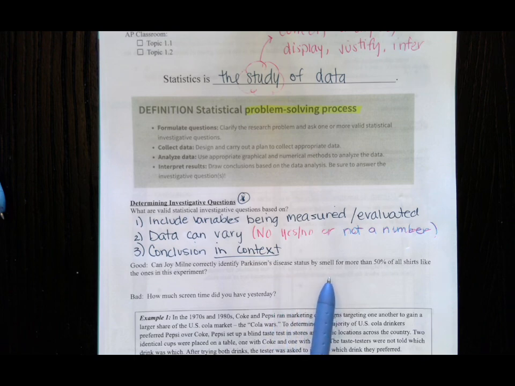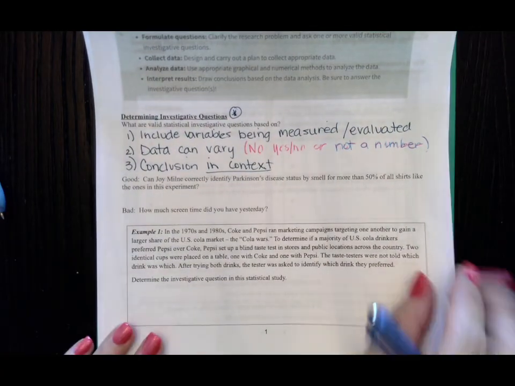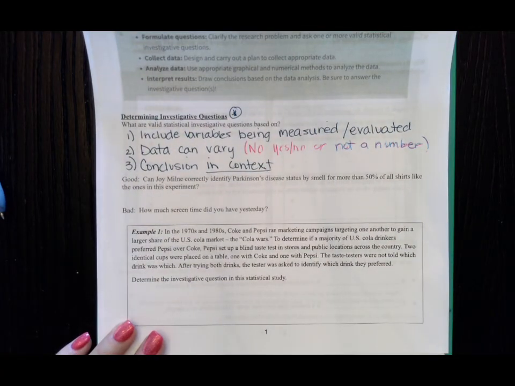All right. So a bad one, how much screen time did you have yesterday? Again, it's just a single number. All right, so let's look at an example. All right, so here's what this says. In 1970 and 80, Coke and Pepsi ran a marketing campaign targeting one another to gain a larger share of the U.S. cola market. It was called the Cola Wars. To determine if the majority of U.S. cola drinkers preferred Pepsi over Coke, Pepsi set up a blind test in stores and public locations across the country.